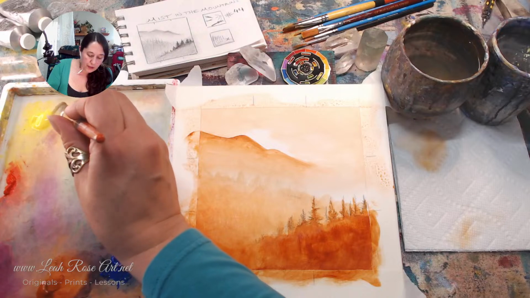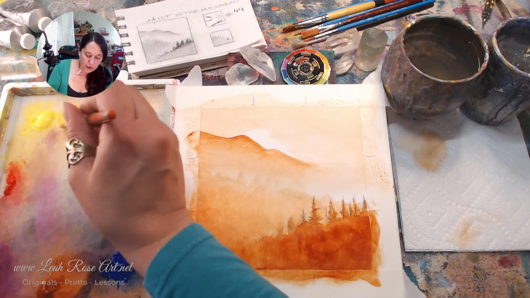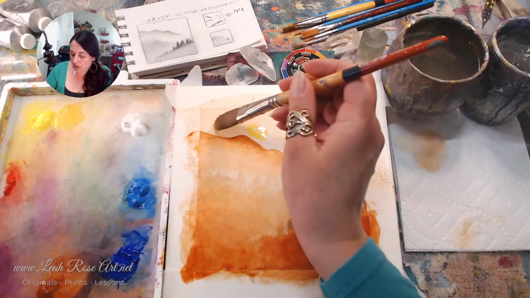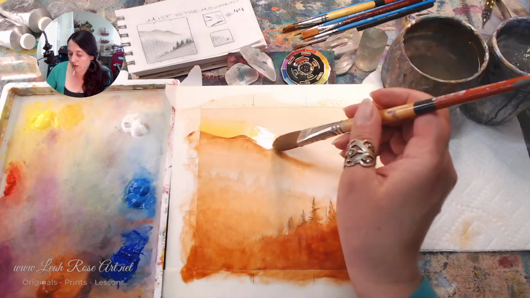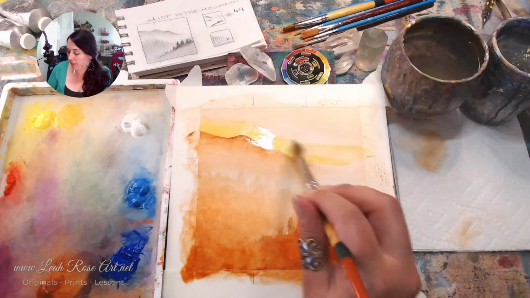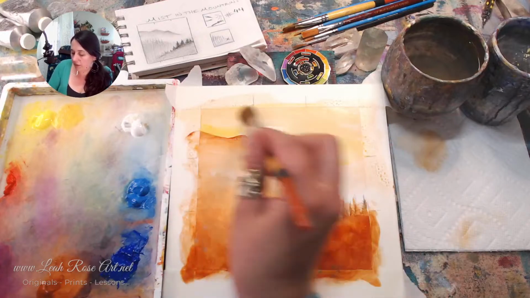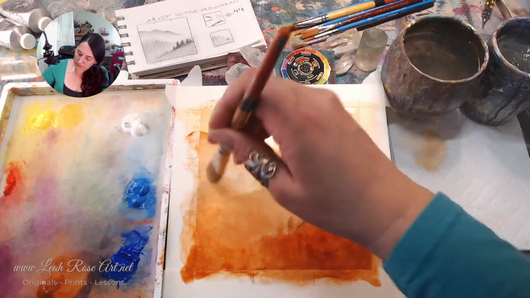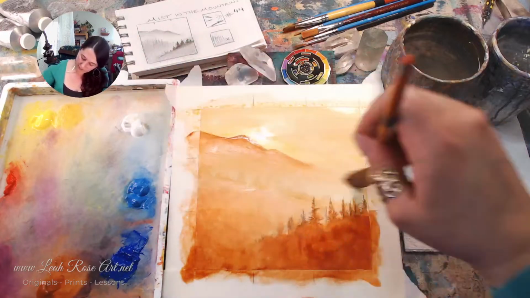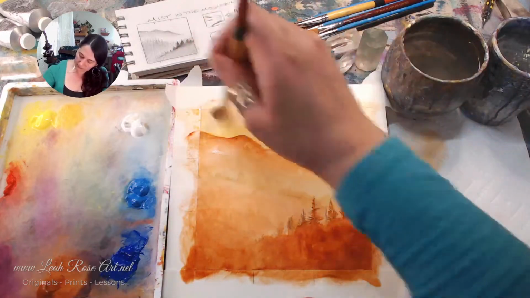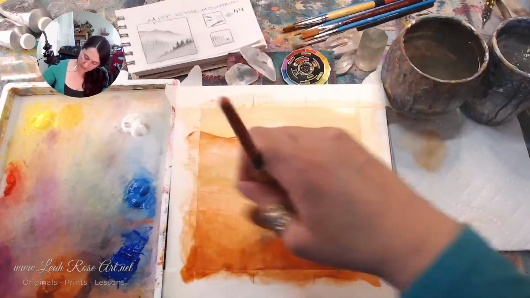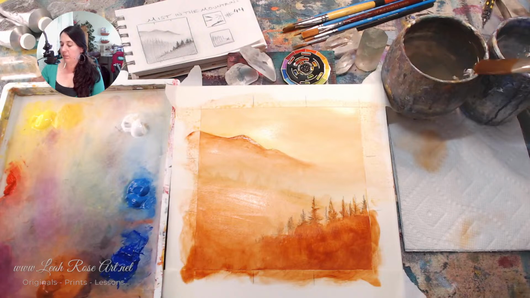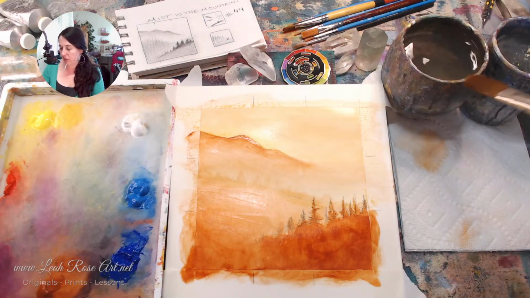Now to make our highlights glow, I'm just gonna touch the cad yellow with the side of my filbert brush, and over the lightest areas I'm gonna put some yellow and just wash that over. Okay, that's it for our underpainting. I'm going to put the filbert aside. We are done with that pretty solidly.